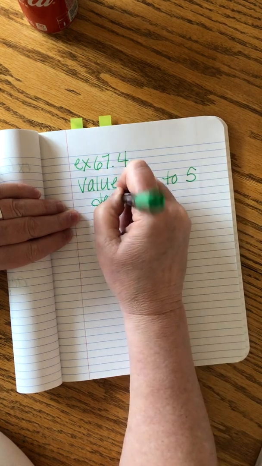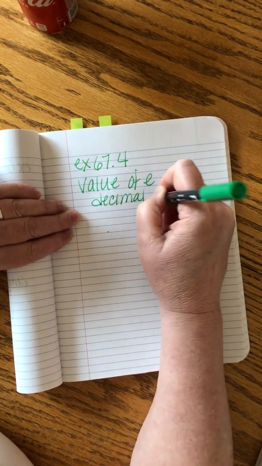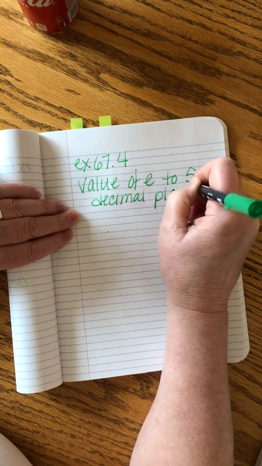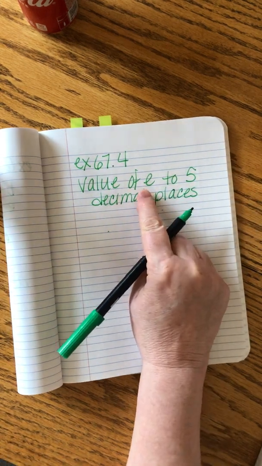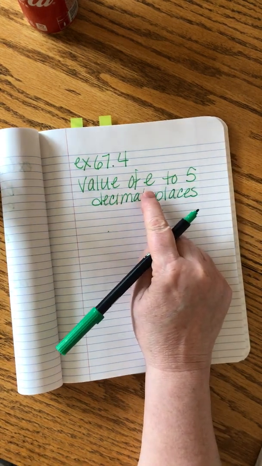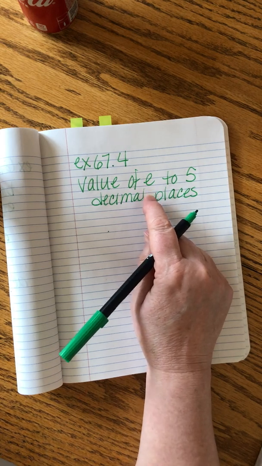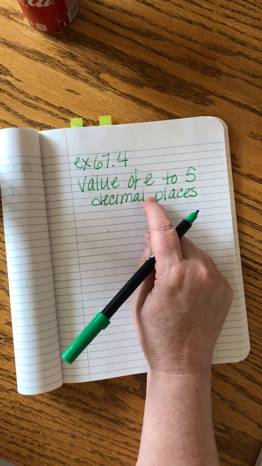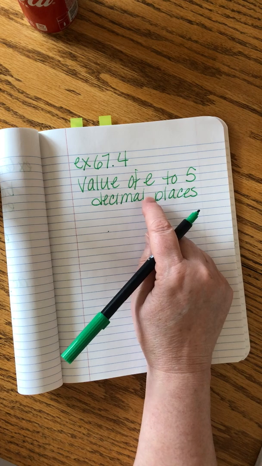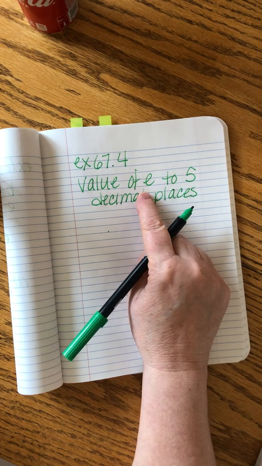Here's the thing about e. It's kind of like pi in that we know that letter stands for a number. In that way, it's exactly like pi. But unlike pi, which most of us can remember, it's 3.14, blah, blah, blah, it's hard to remember what e stands for because we rarely need to use the actual number in the calculations. So students often forget, I don't know what e is.